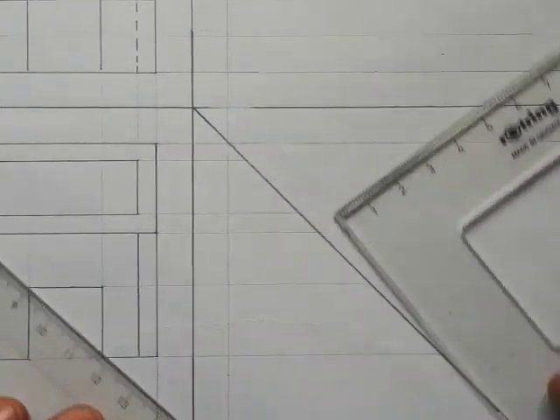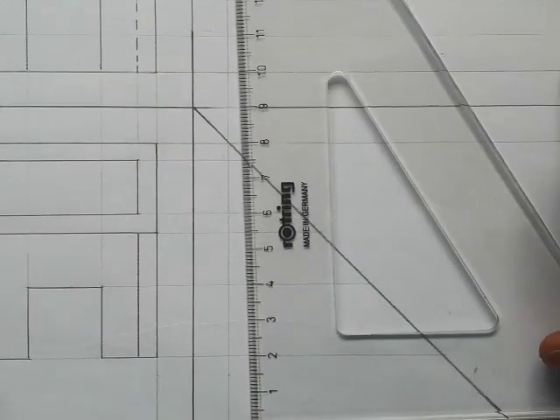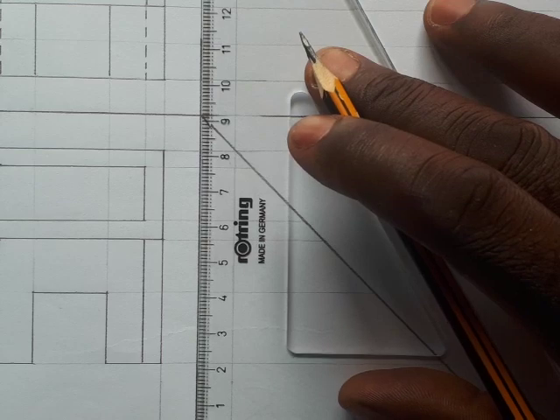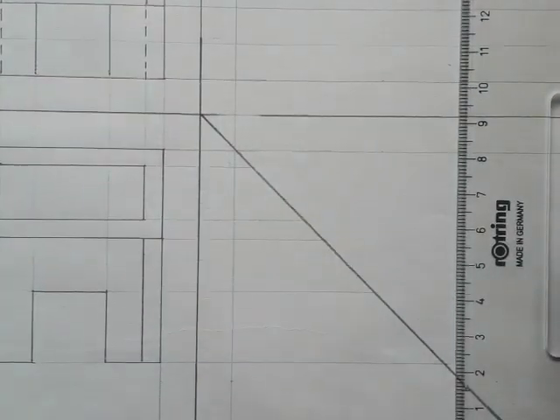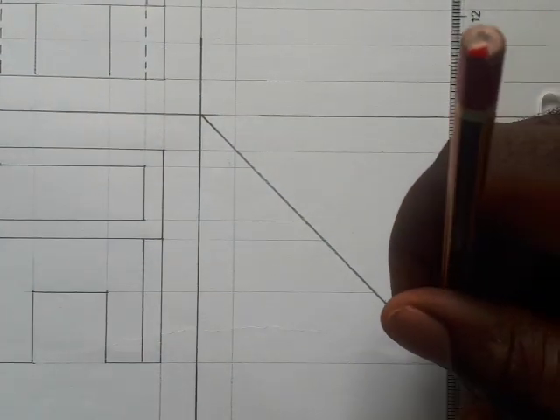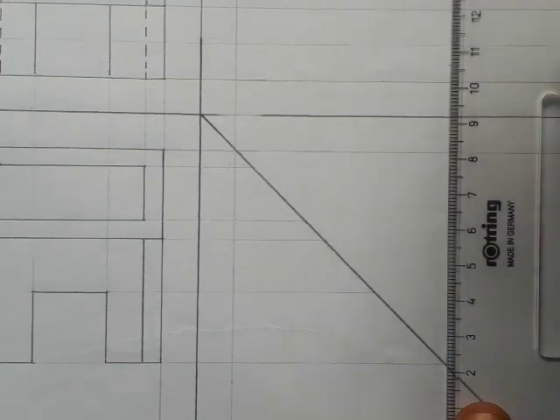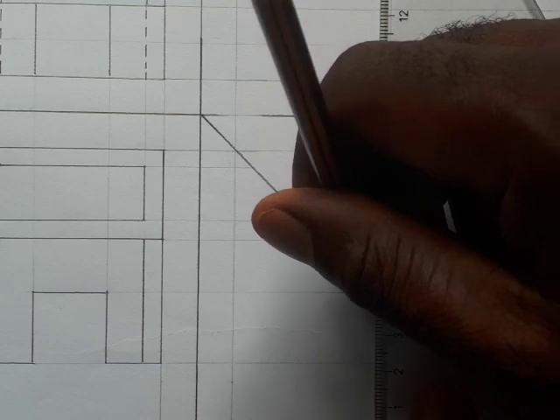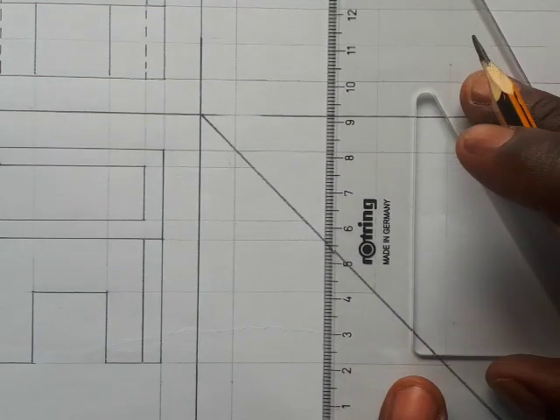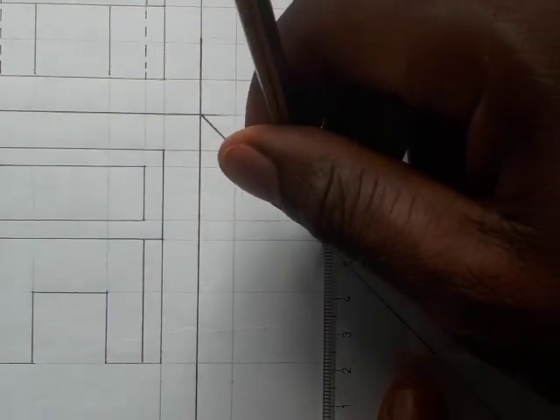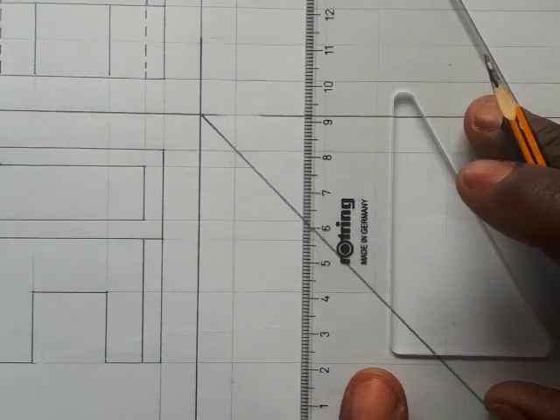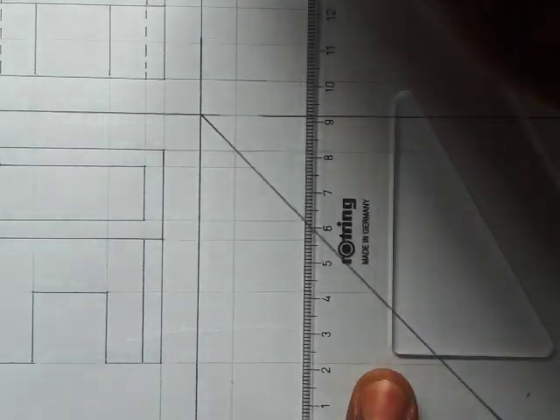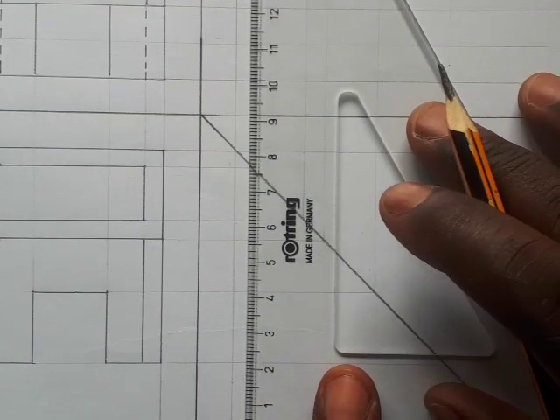I don't think so. So I'm going to transfer lines up from this point. Okay, so this point here, I'm going to take it up, and here I'm going to take it up, take this up, take this up, and finally this.